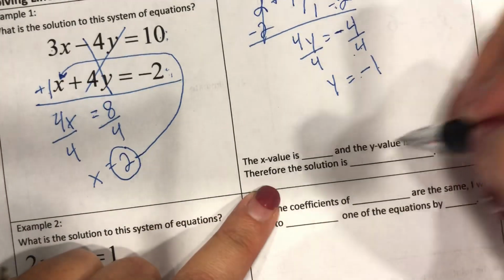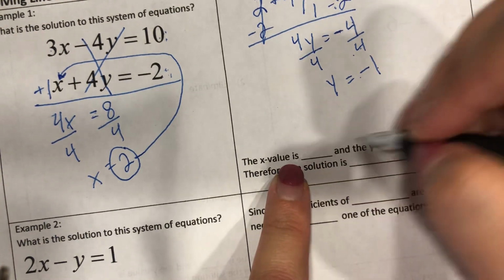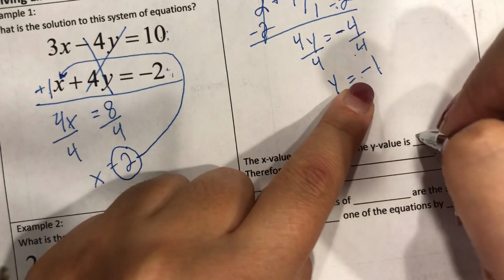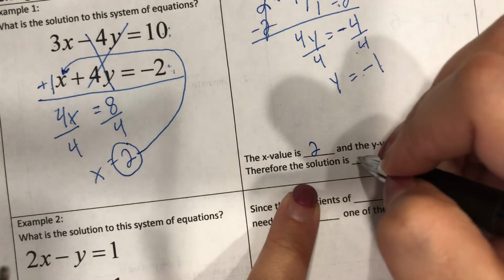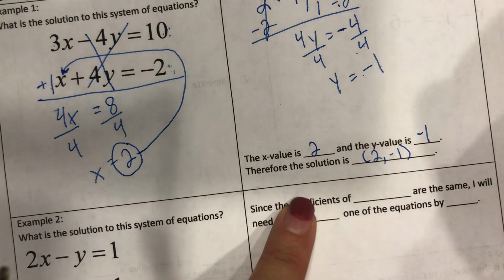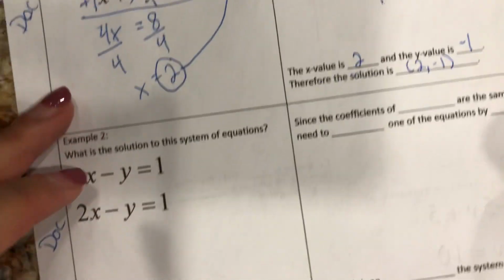All right, so what am I supposed to put in these lines? Well, it's just asking you guys for the x and y values. So the x was 2, the y is a negative 1, so what's my solution going to be? 2, negative 1 as a point. That's it.